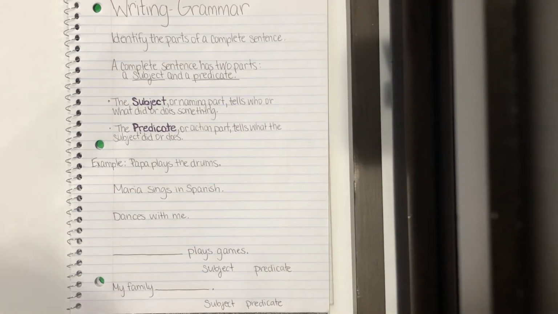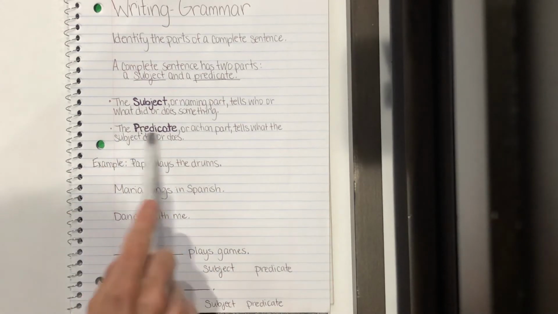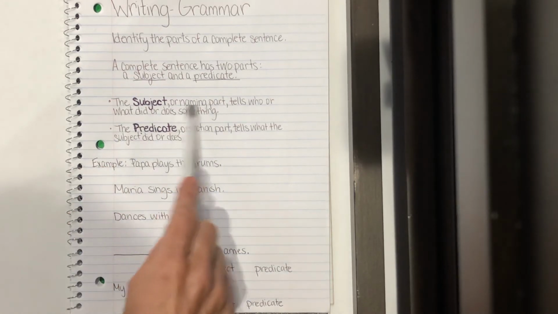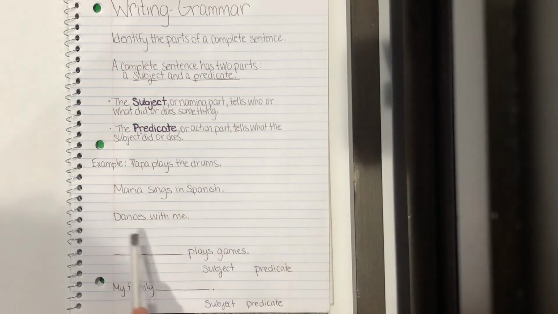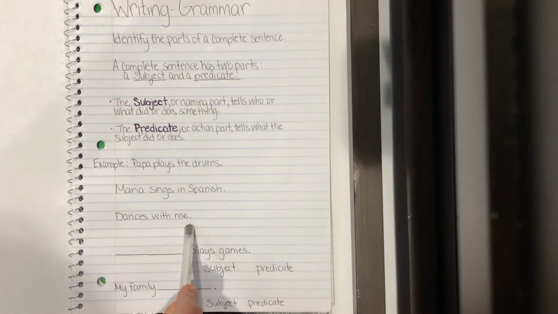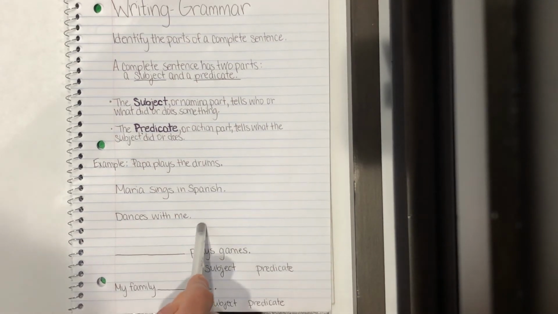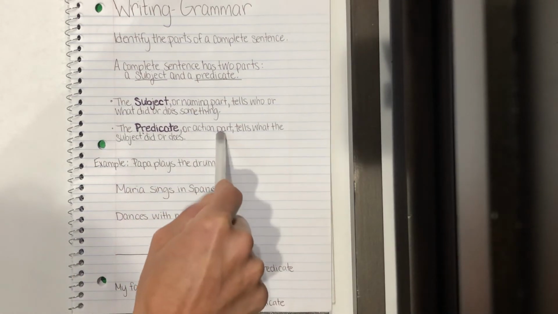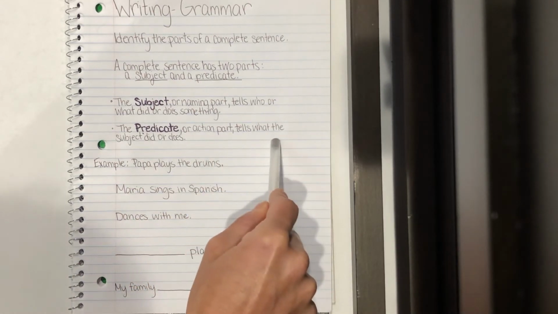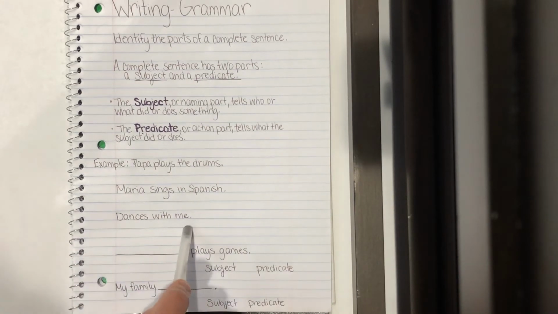Let's look at another one. Dances with me. I am looking for the subject and the predicate. I'm looking for the naming part and the action. Well, I know that's an action. So I found the predicate, the action part, tells what the subject did, but I'm not finding the subject.